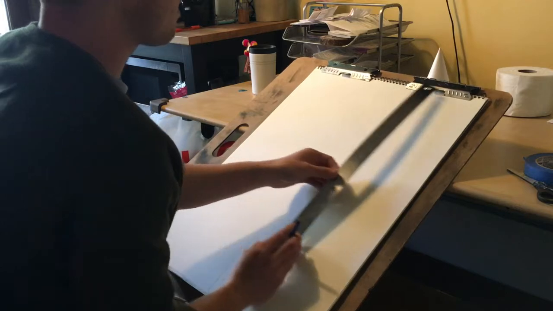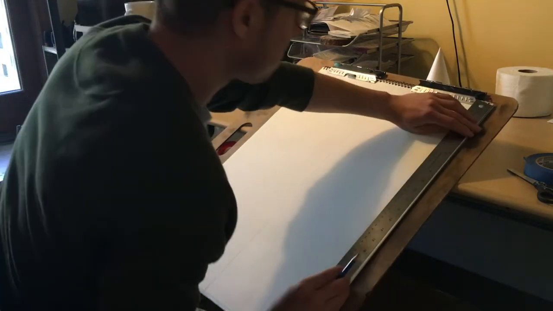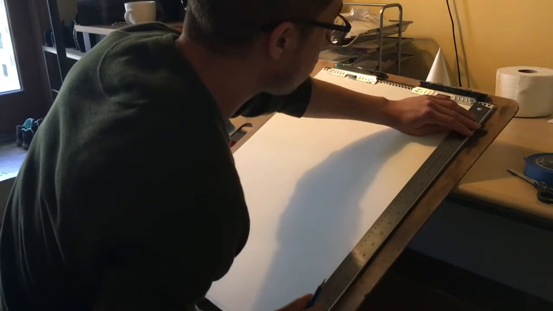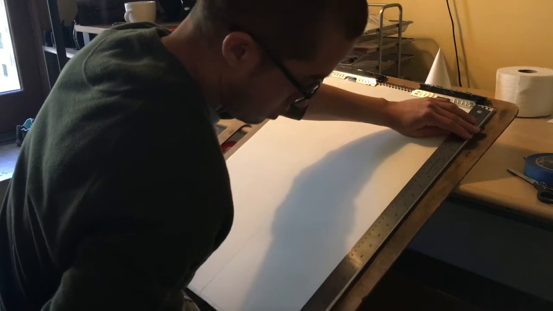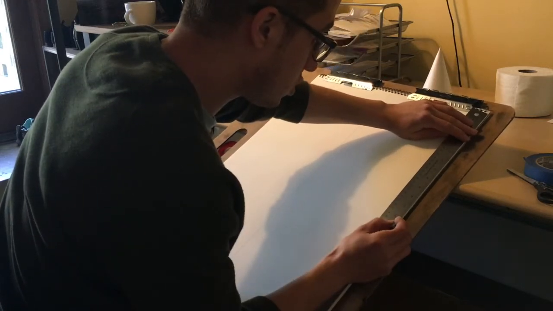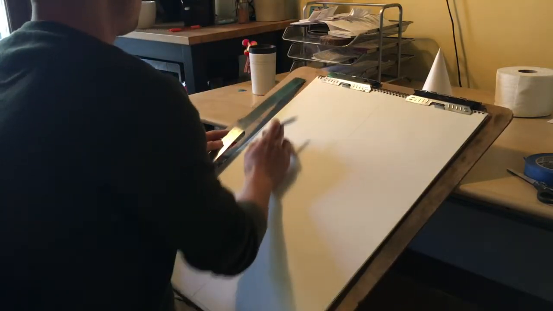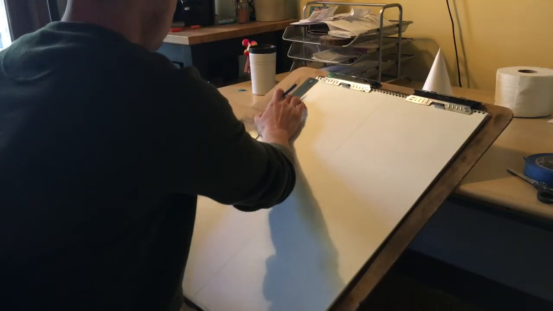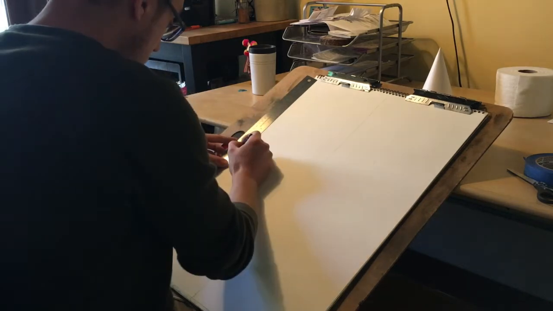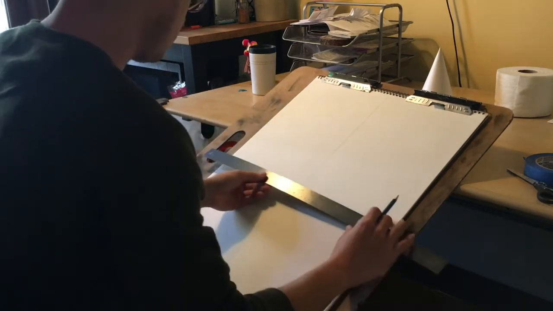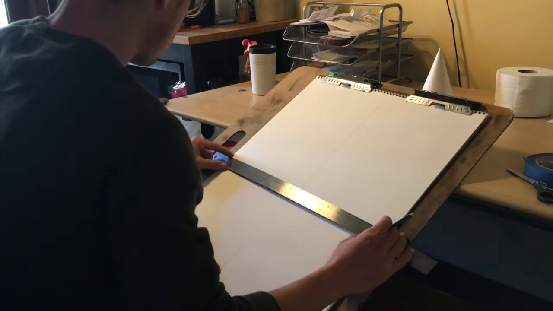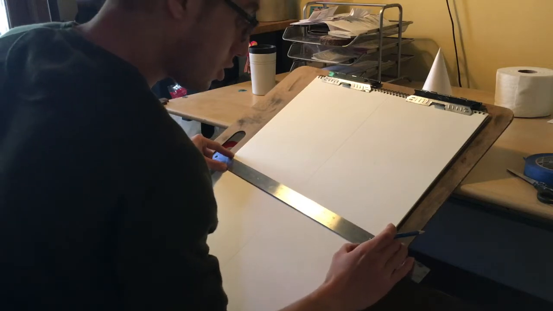Okay, and then you're going to draw a mark at 12 inches because it's 24 inches tall. And another mark at 12 inches. Okay, and draw a line across. So that leaves you with 4 9 by 12 inch quadrants.